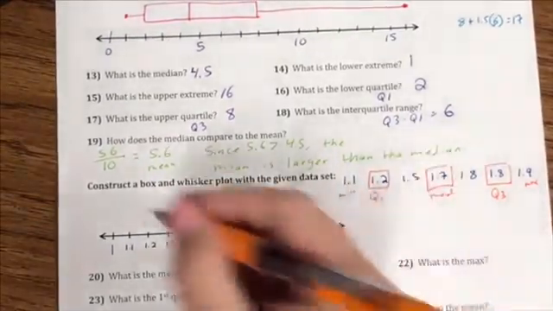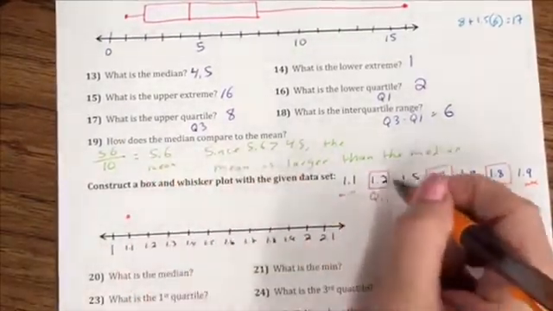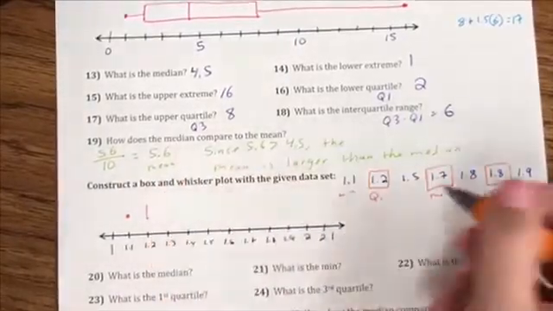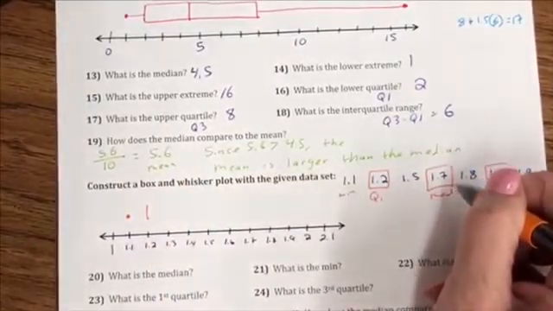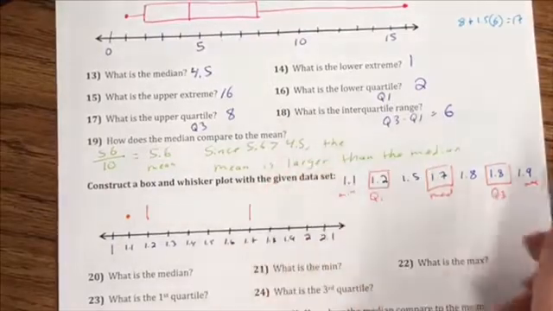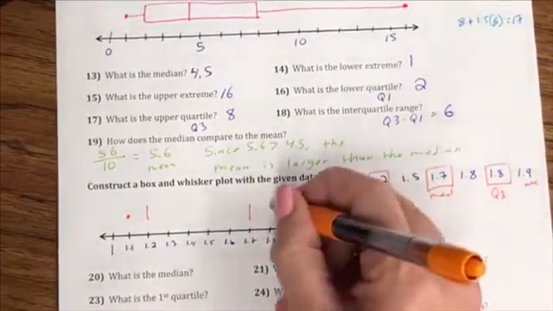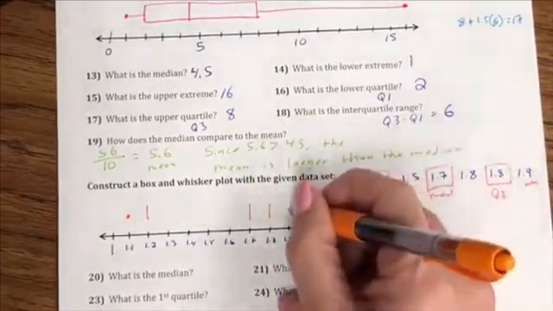Okay, so my min is 1.1, that's the left side of my whisker. 1.2 is the left side of my box. 1.7 is the middle of my box. And 1.8 is the right-hand side of the box, and 1.9 is my right whisker.